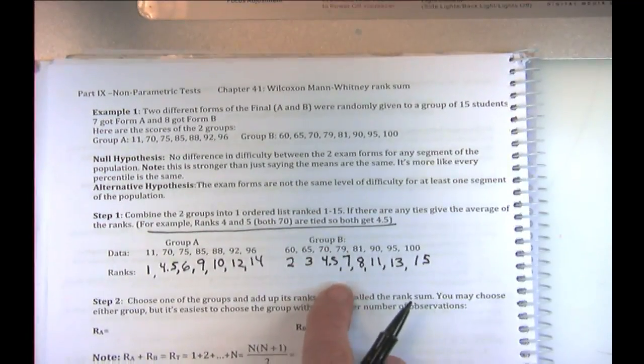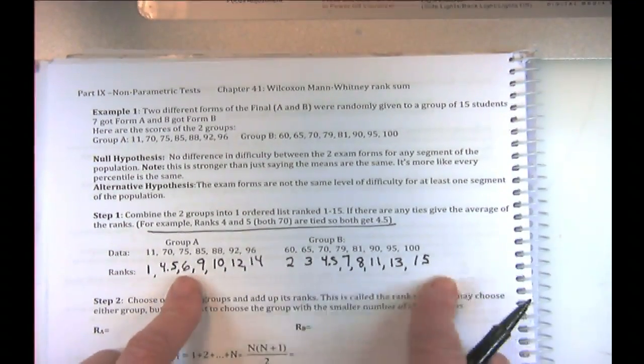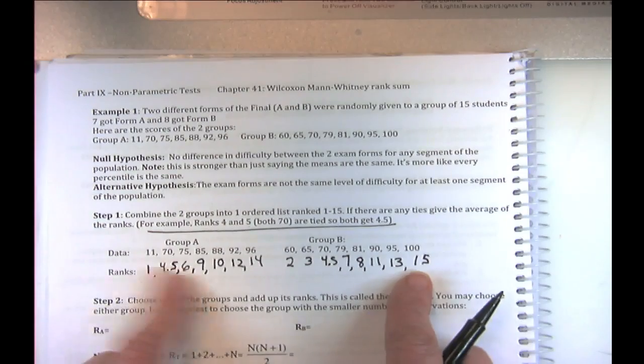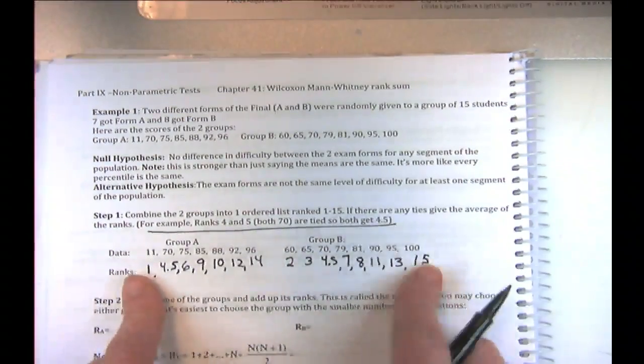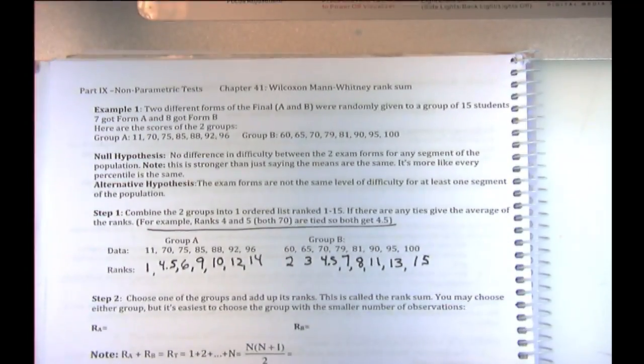Okay, you'll know you made a mistake if you did that. If you gave this one a 5, you'd know, because you would end up at 14. You wouldn't end up at 15. The last number has to be, you go from 1 to 15, unless the last number's a tie, I guess. All right, so that's our rankings.